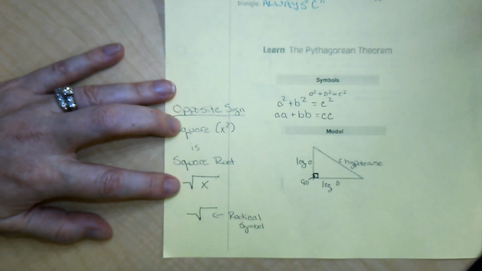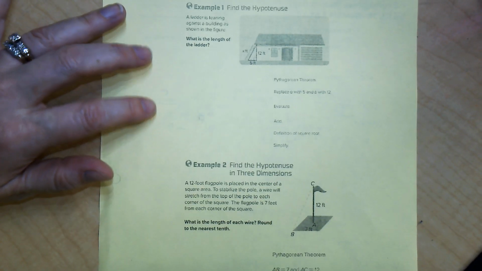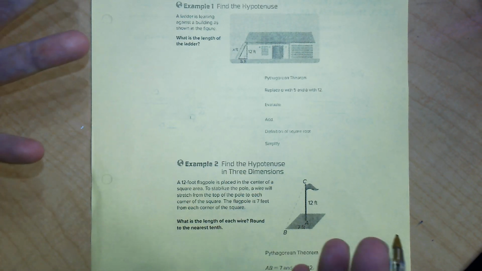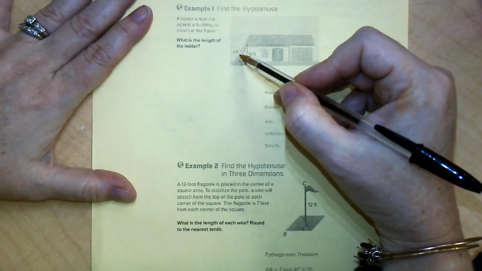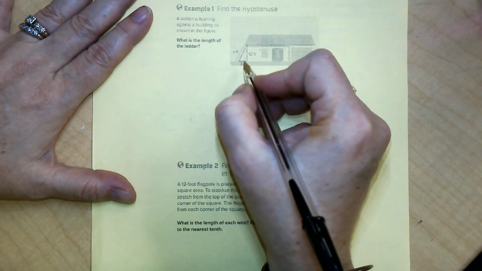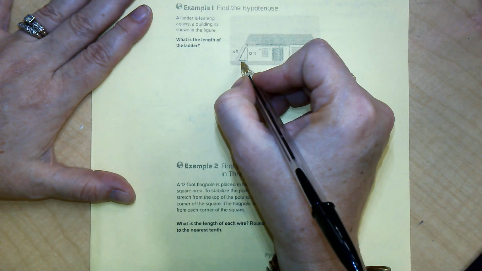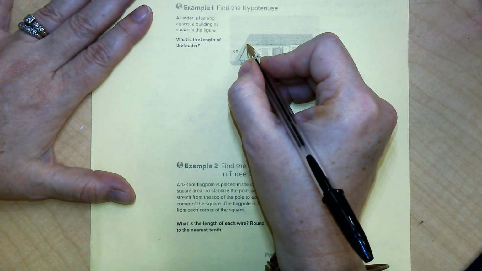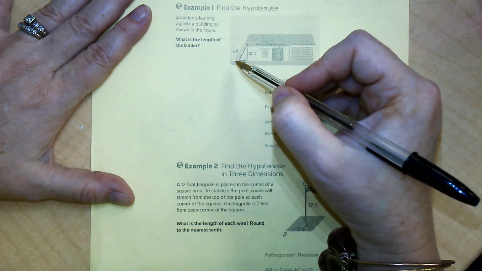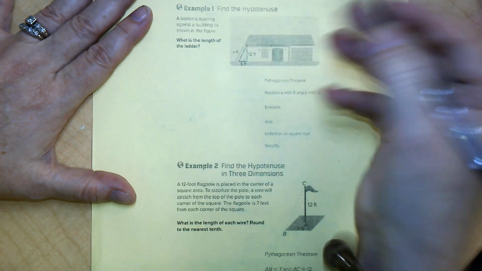Now let's see what we're talking about on the back. All right, on the back are 2 real-world examples that they really like to use. The first one is the leaning ladder, okay? You lean a ladder against a building. Here's our ladder. It's leaning against a house, all right? And what that forms is a right triangle, okay? One leg is the building, one leg is the ground, and then the ladder makes up the hypotenuse, all right?